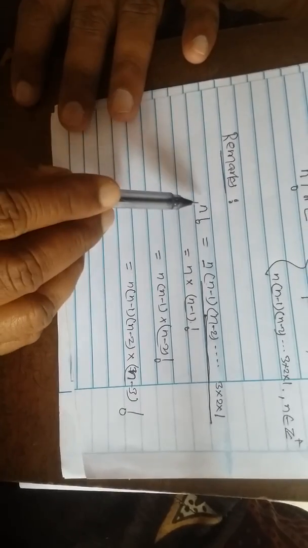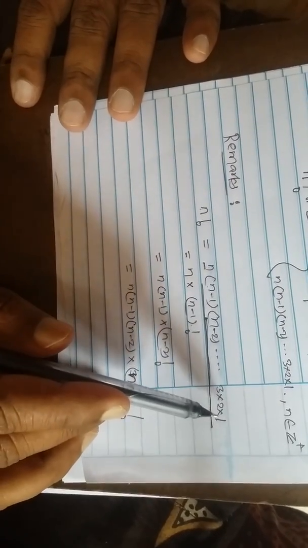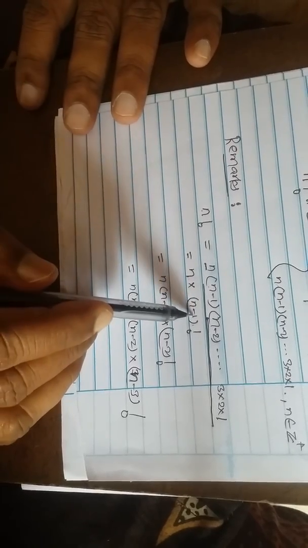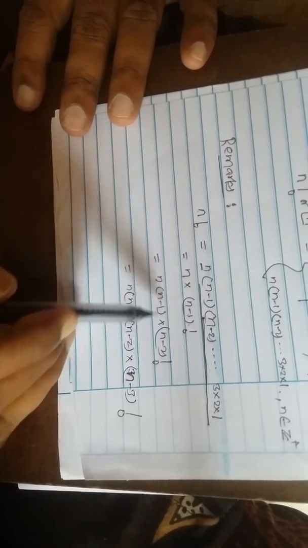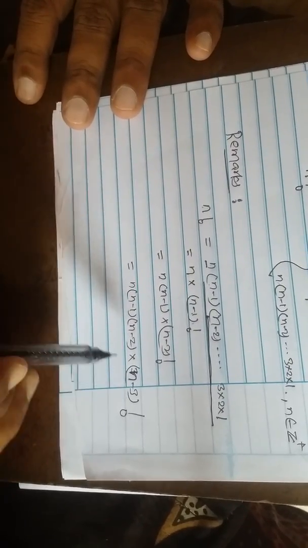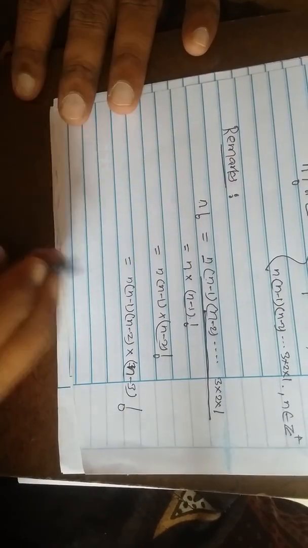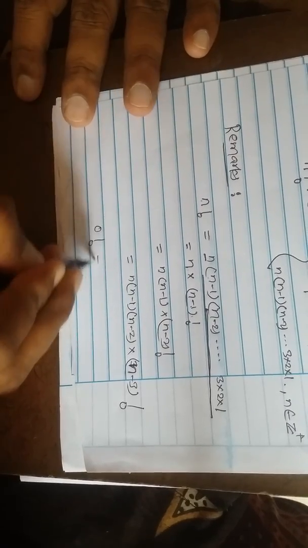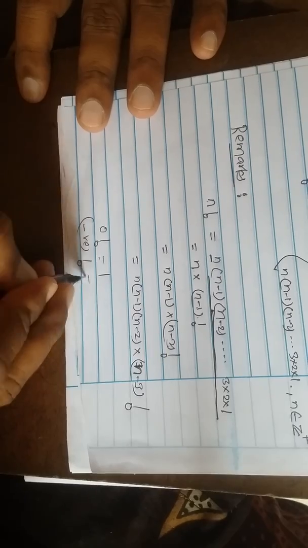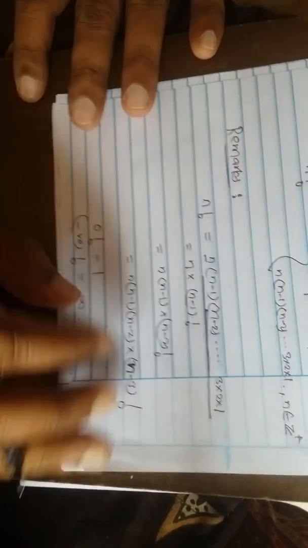So n factorial equals, this is the definition, if n is a positive integer, and it can also be written as n into n minus 1 factorial, n into n minus 1 into n minus 2 factorial, n into n minus 1 into n minus 2 into n minus 3 factorial, and so on. Again, don't forget, factorial 0 is how much? 1. And the factorial of a negative integer is always infinity.